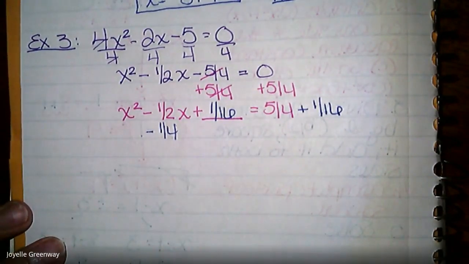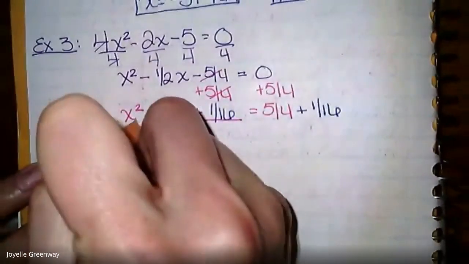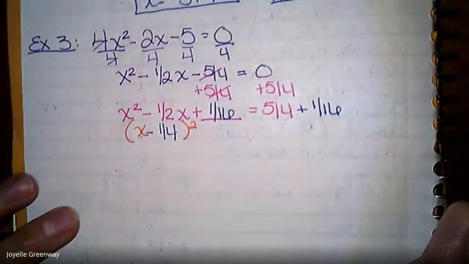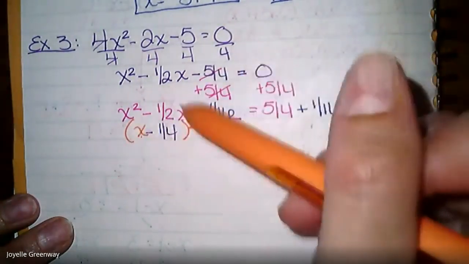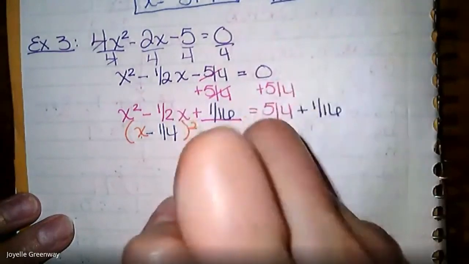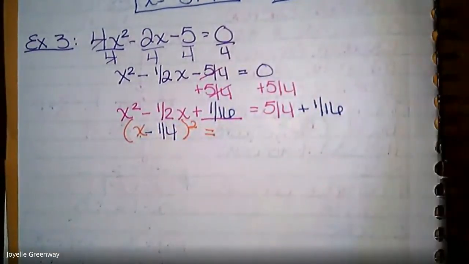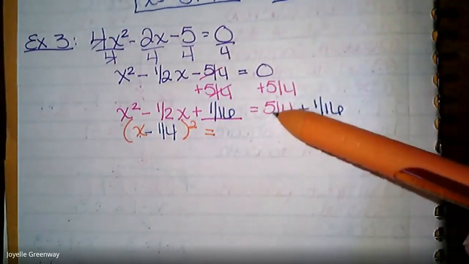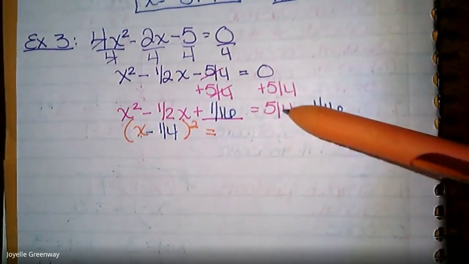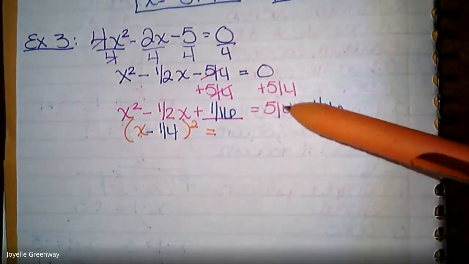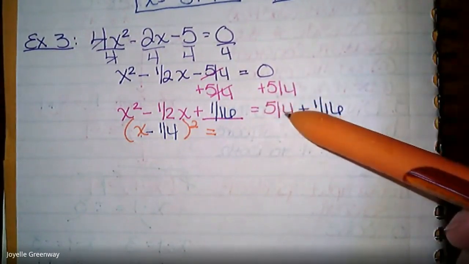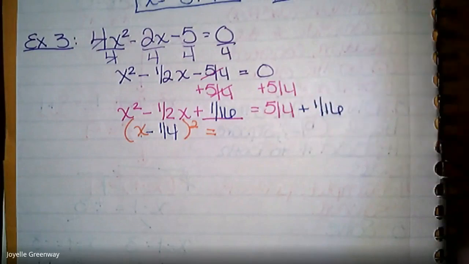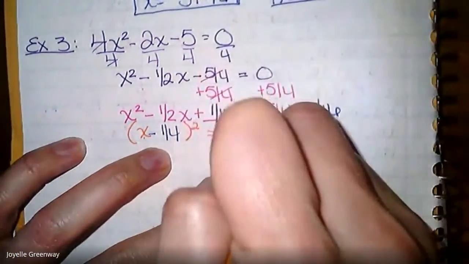Now I do my little cheat method so I don't have to factor that out, because I wouldn't want to. So I just do my parentheses, x squared equals, so 5/4 plus 1/16. Well, 5/4, I need a common denominator, so I need that to be 16. So I multiplied by 4, so 5 times 4 is 20. So this would be 20 over 16 plus 1 over 16 is 21/16.